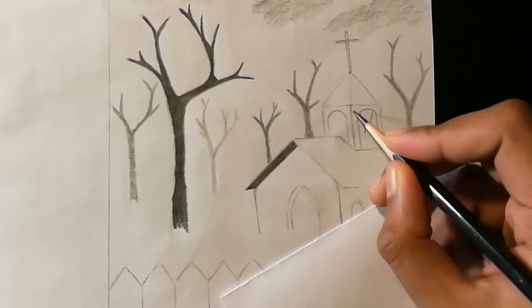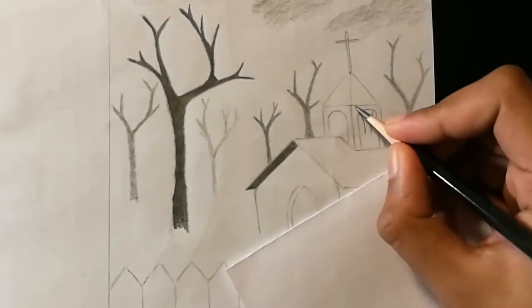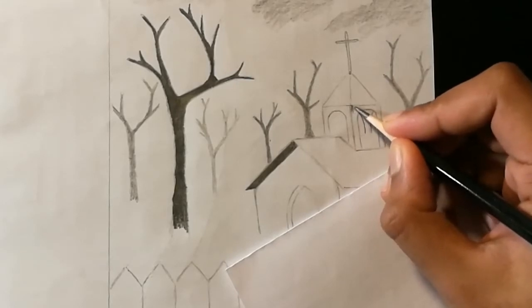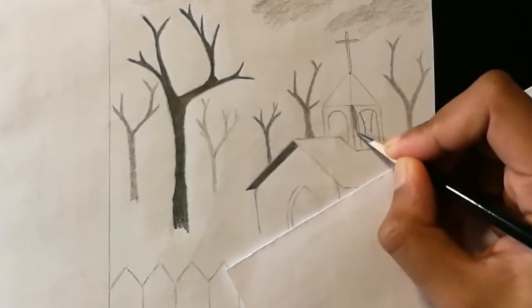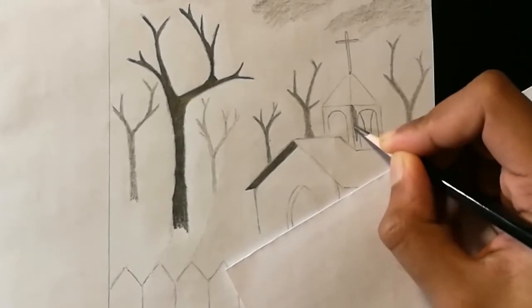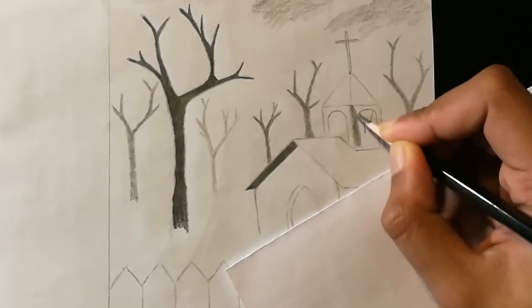So the roof, this part of the pillar and this part of the wall will be darker. So we'll go with a dark to medium shade. It's not very dark. We don't have to make it look super dark, but it's not like shadow dark, but it is dark. It is darker than a medium, but it's not as dark as the tree over here.